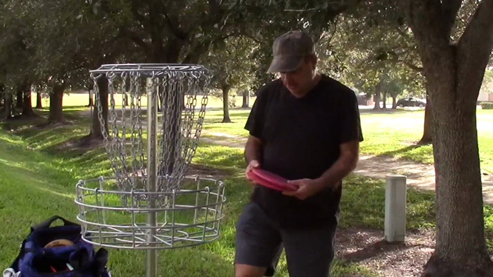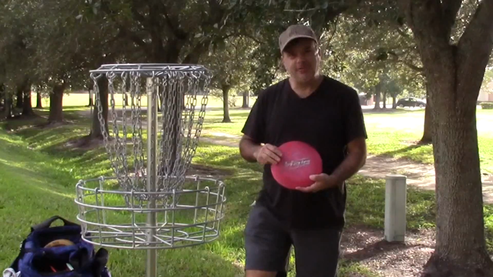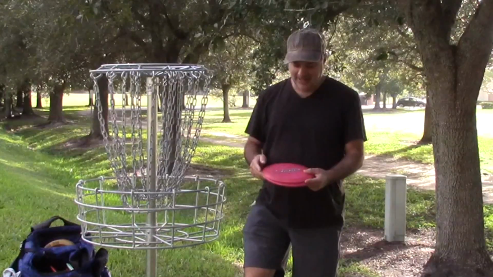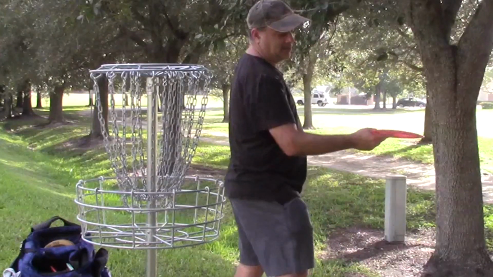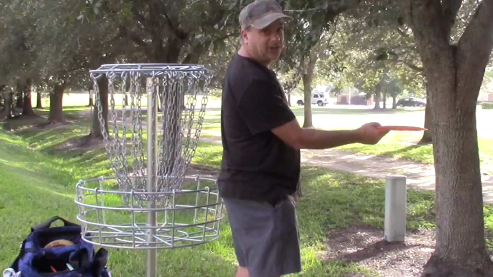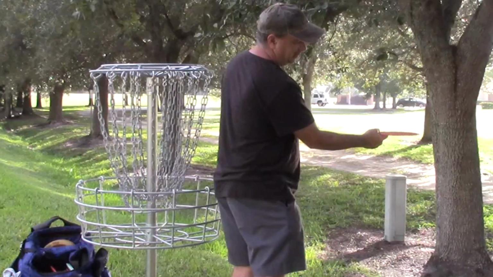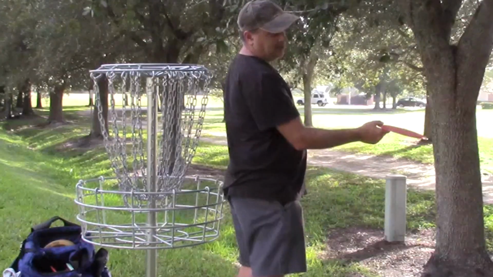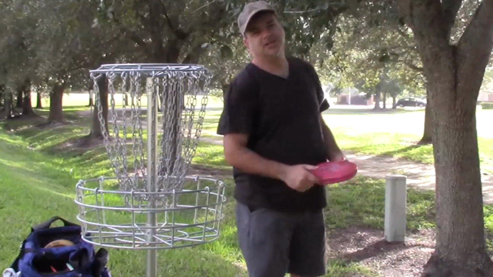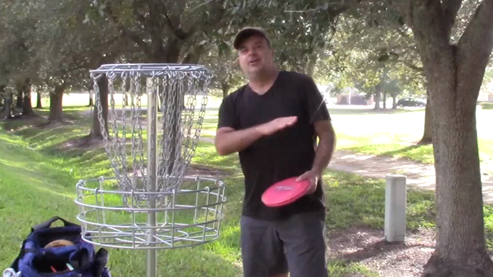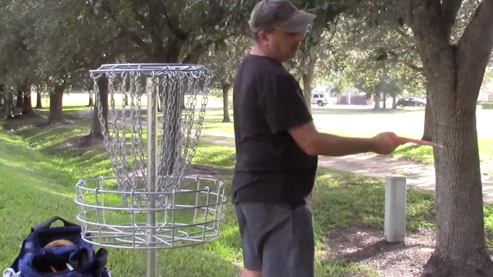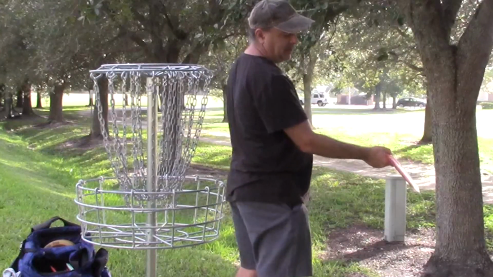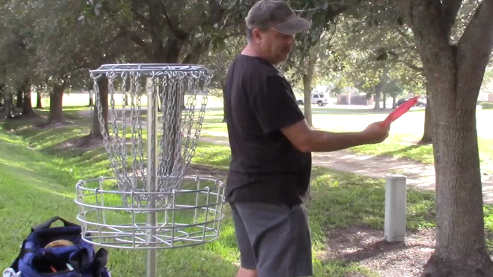Okay, so I started off with the drive, the Halo Air, and it's a very stable disc for me. Stable meaning you throw it, put it on an angle, it stays on that angle with a little bit of fade. I probably gave it a little bit of hyzer because I definitely wanted to make sure it faded towards the basket. So right hand, forehand, hyzer, and hyzer.